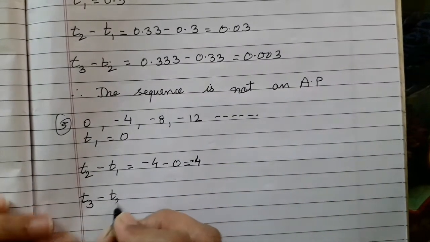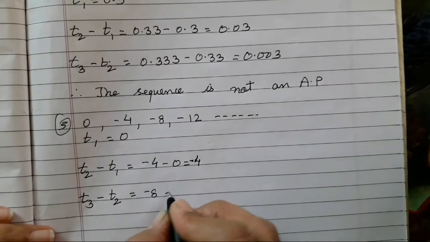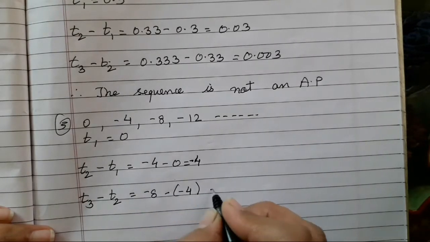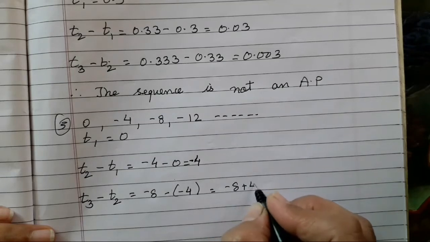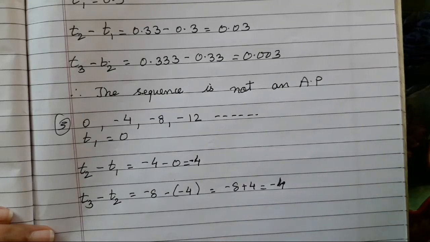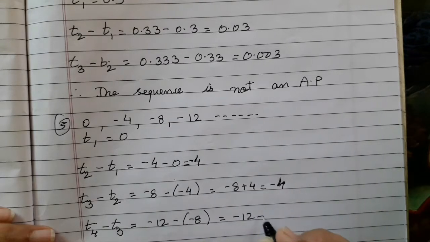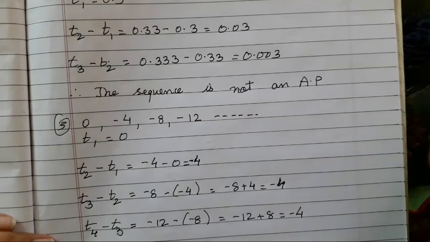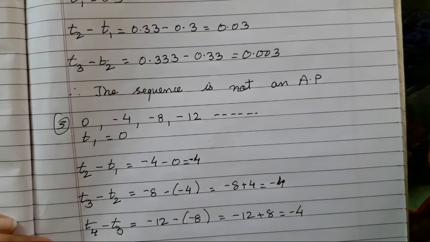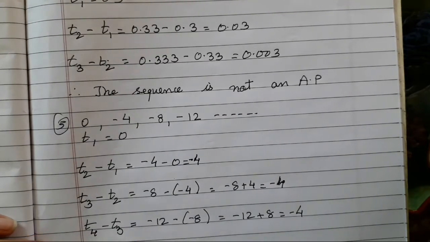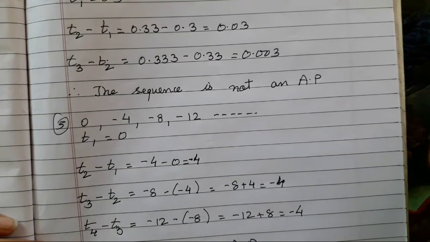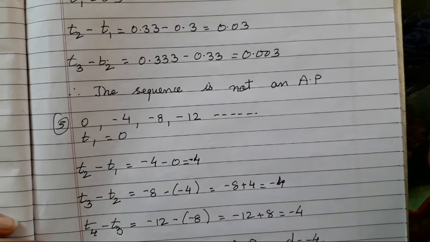T3 minus T2 is minus 8 minus minus 4, which is minus 8 plus 4, minus 4 again. T4 minus T3 is minus 12 minus minus 8, which is minus 12 plus 8, which is minus 4. Therefore, they are an arithmetic sequence. The sequence is AP where the difference is minus 4.